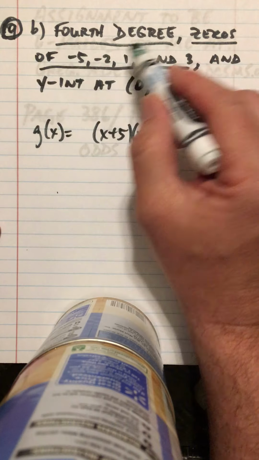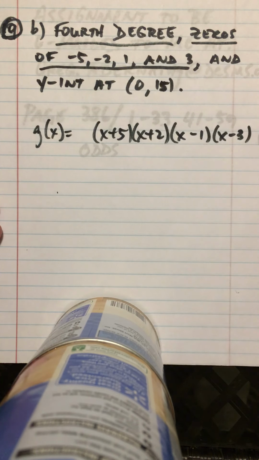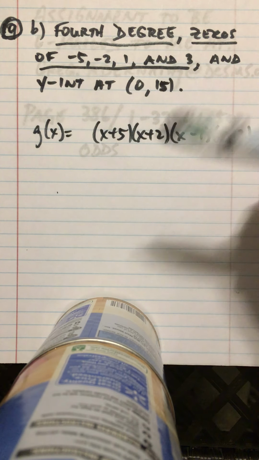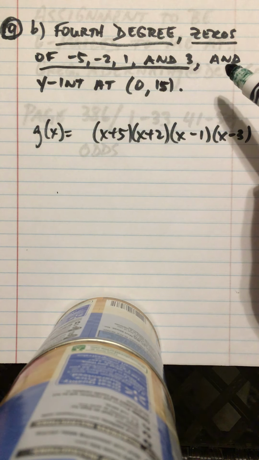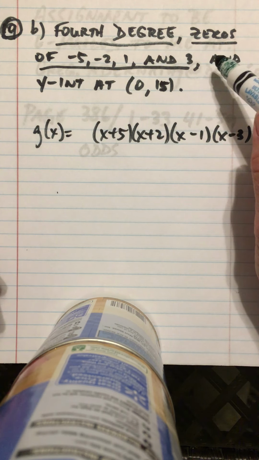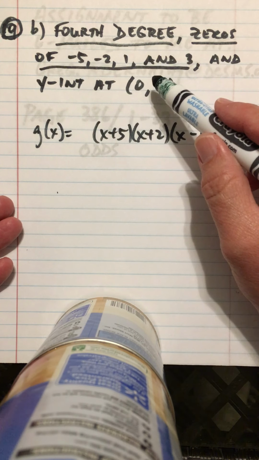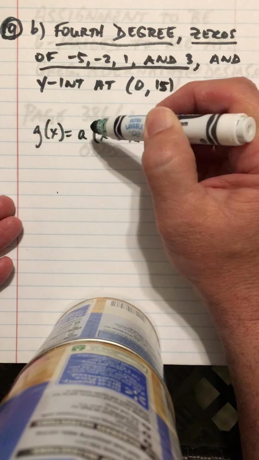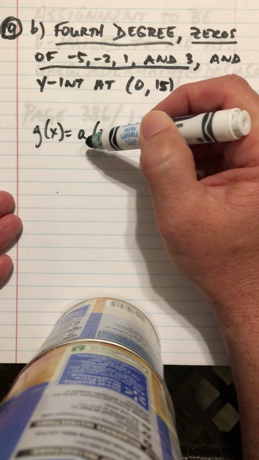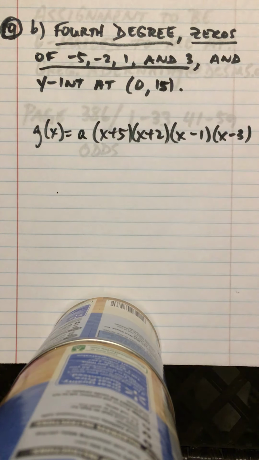Again, if they said 4th degree and they only gave you 3 zeros, you would have to go back and change an exponent somewhere along the way to make it a 4th degree. But this one works out nice and easily. The last thing it says is that they want the y-intercept at 0, 15. Now don't forget, there can be a number and will be a number sitting right there. I'll call it A, okay?